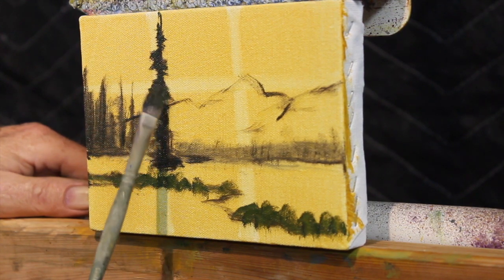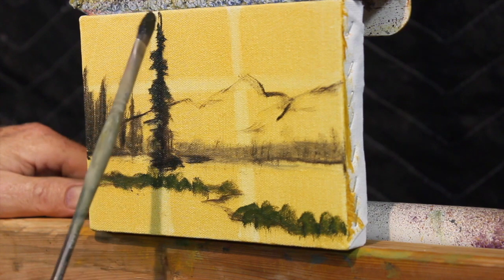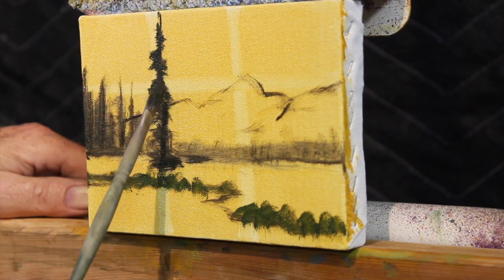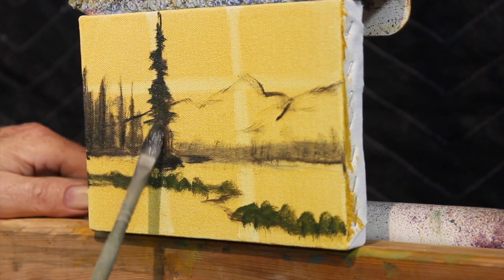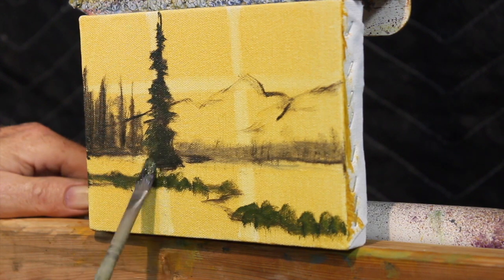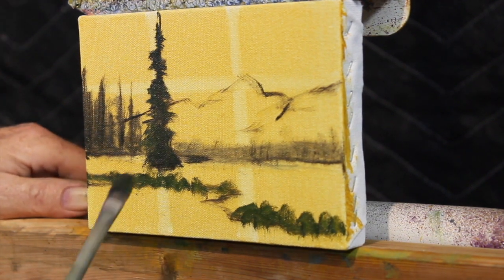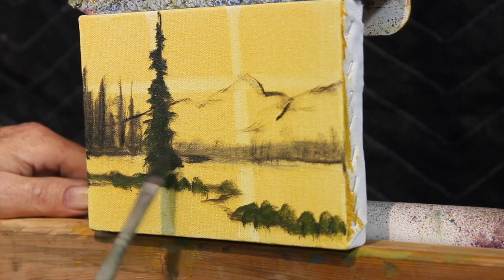And see how this shape goes back and forth coming down? The pine trees, and again, I've harped on this before, they're not symmetrical. They're balanced, but they're not symmetrical.